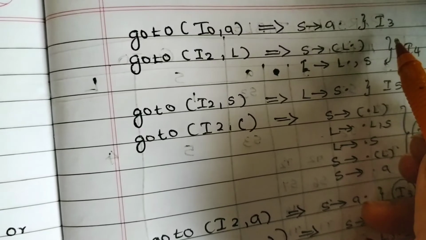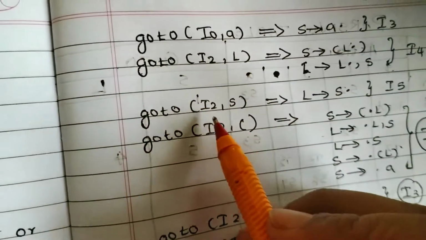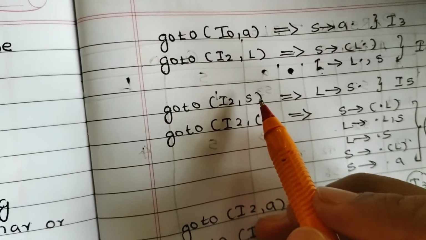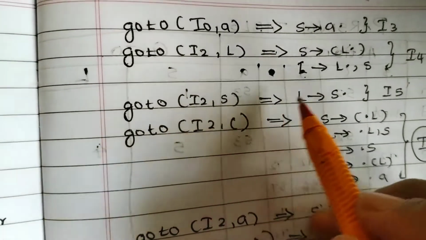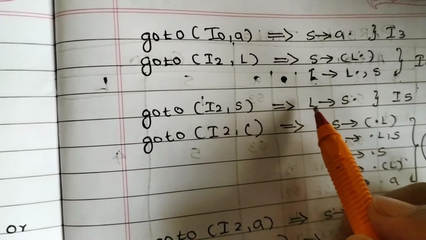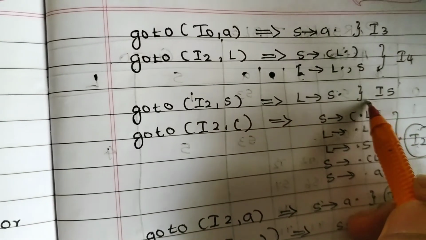Next in I2, you have to move the dot over S. Right, about the L productions you completed. Now the next thing is I2 on S. So simply you are writing L tends to S dot, and you are giving it another name.